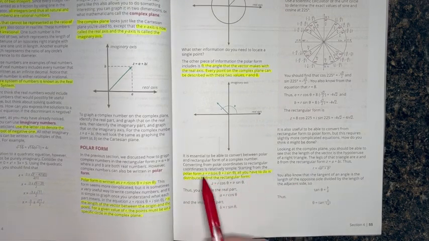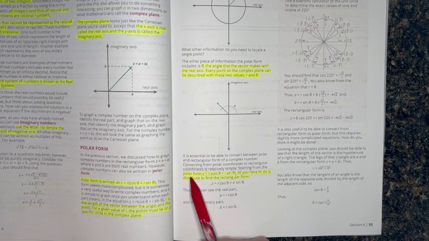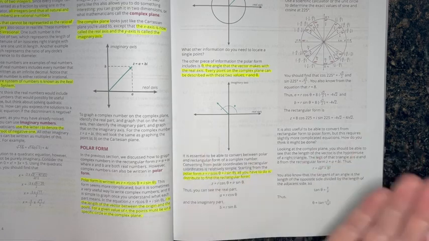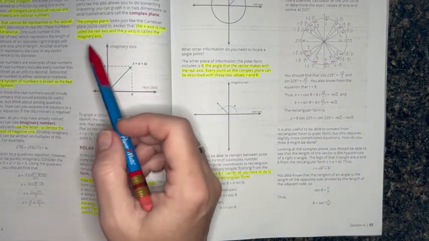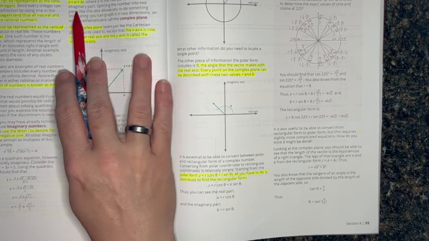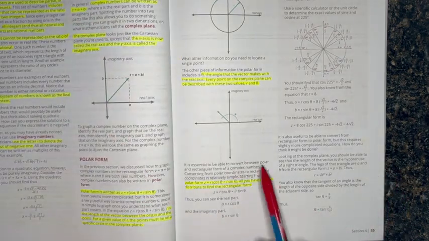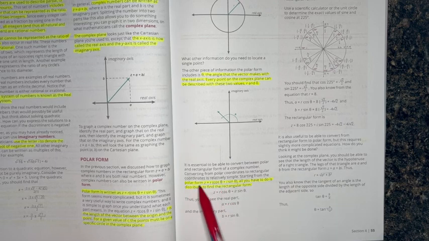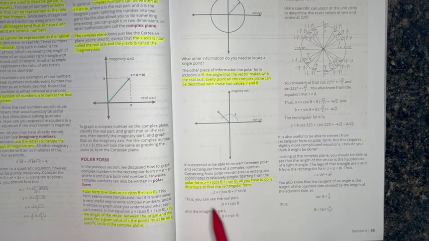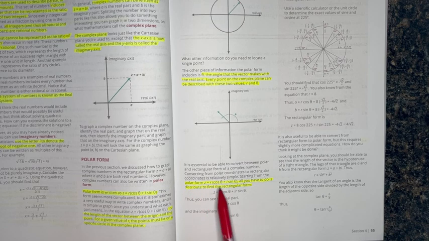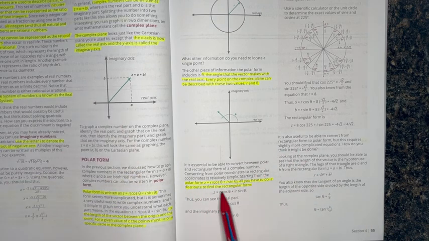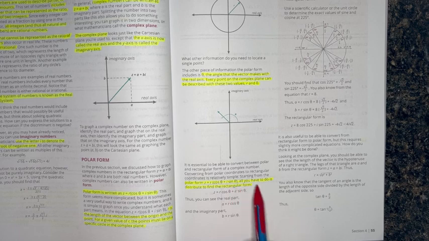the polar form again. So it's essential to be able to convert between polar and rectangular. This was rectangular up here, right? z equals (a, b), or a plus bi. That's rectangular. This is polar. So to be able to go back, if you're starting with the polar form, r times the quantity cosine theta plus i sine theta, all you have to do is distribute to find the rectangular form, which means distributing this r, right?